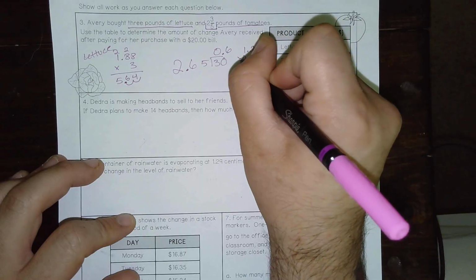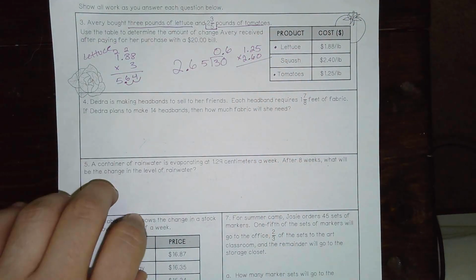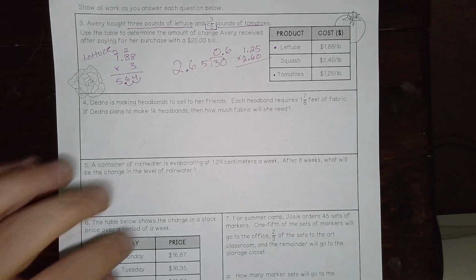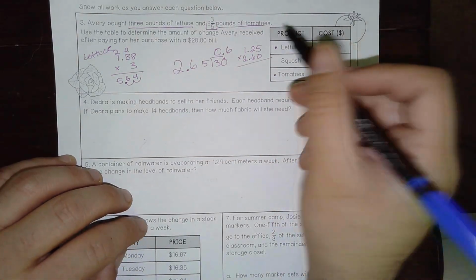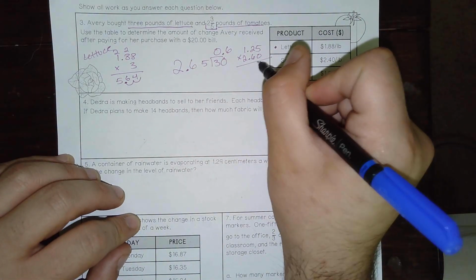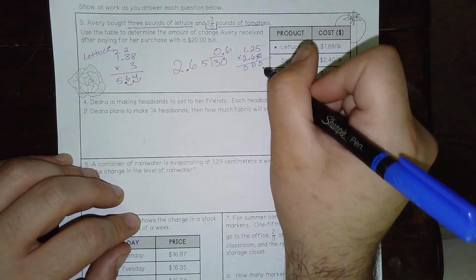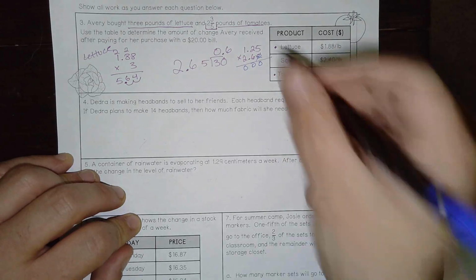We'll add the 0 as the filler, and we'll just multiply. This part's pretty simple, especially the first one. I like to not skip this step, even though I can, but 0, 0, 0. That's just important. I'm going to cross that out because I'm done with it, but I have a 0 that I have to put underneath.